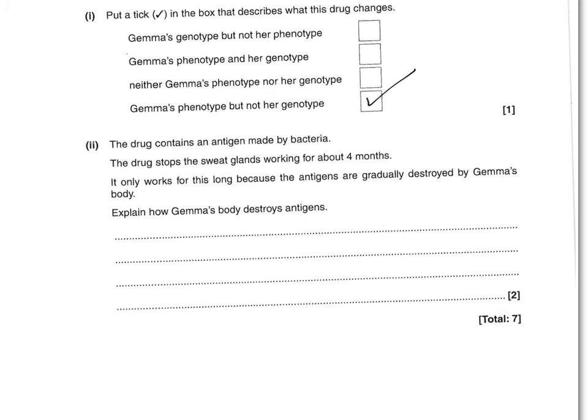And the drug contains an antigen made by bacteria. The drug stops the sweat glands working for about 4 months. It only works for this long because the antigens are gradually destroyed by Gemma's body. Explain how Gemma's body destroys antigens. So there's 2 marks here, and there's 3 things you could put. So any 2 from white blood cells release antibodies or antitoxins. And then you could say that the antibodies or antitoxins lock onto the antigens and destroy them. And you could also say that the white blood cells engulf the antigens. So any 2 of those 3. I apologise.